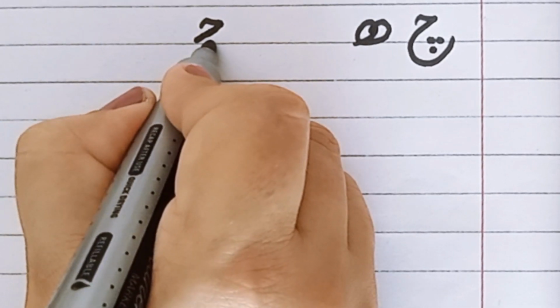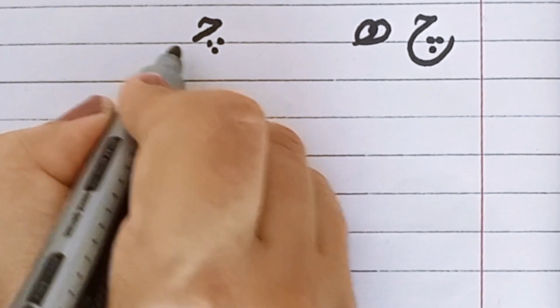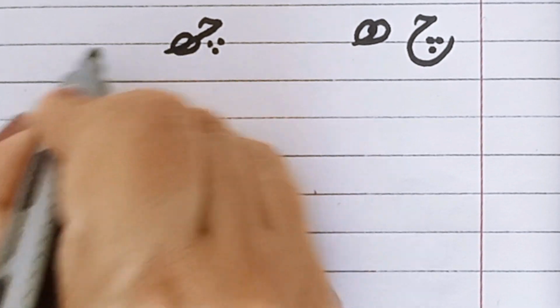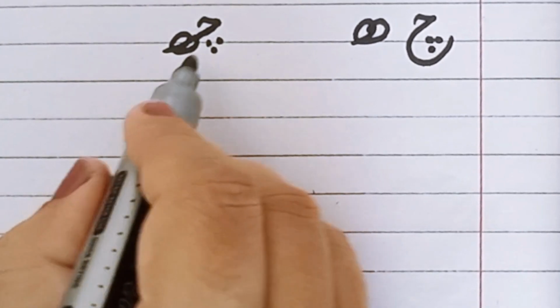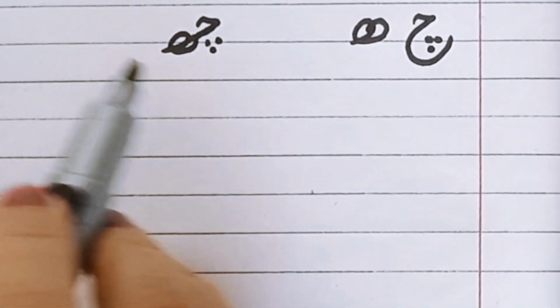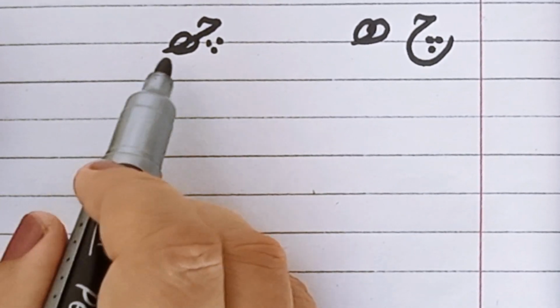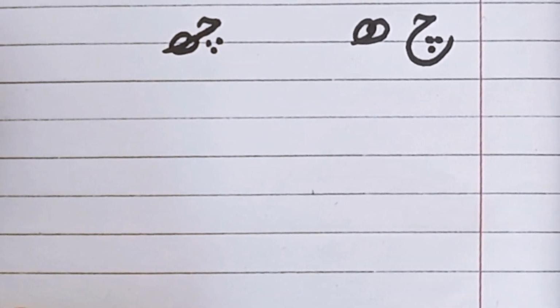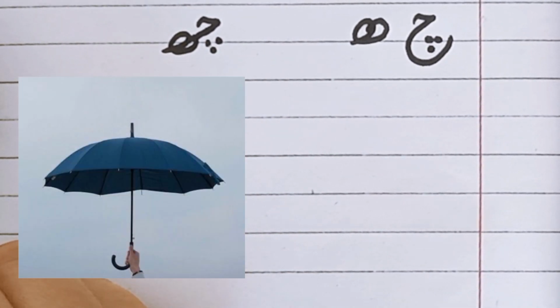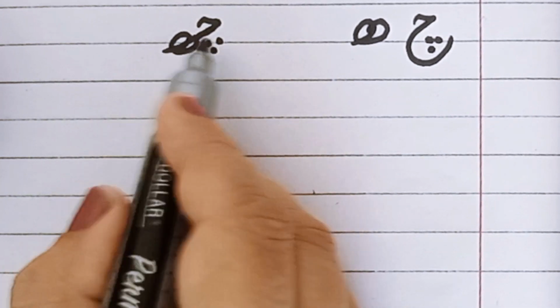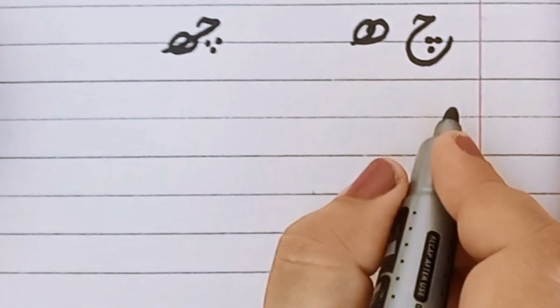This is the half shape of ch, three dots underneath, and then you will join Do Chashmi Hay with this, like this. When Do Chashmi Hay is joined with ch, it gives the sound chh. For example, chhatri is umbrella. When you write chhatri, you use these two letters together.